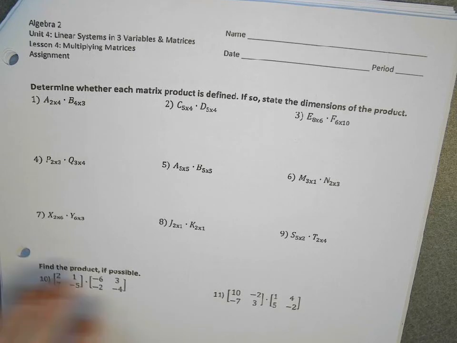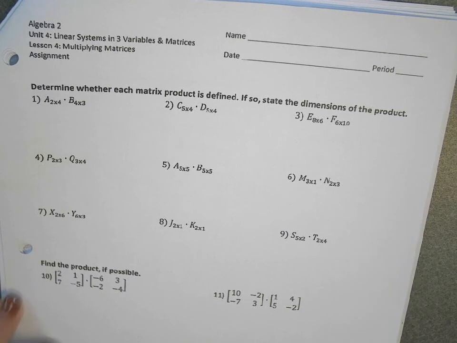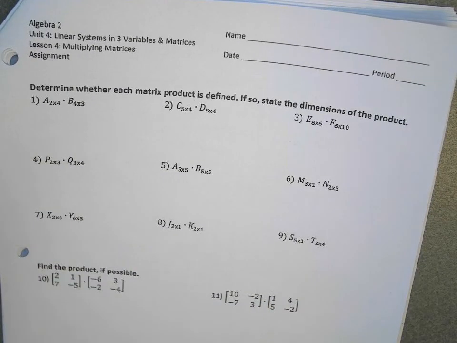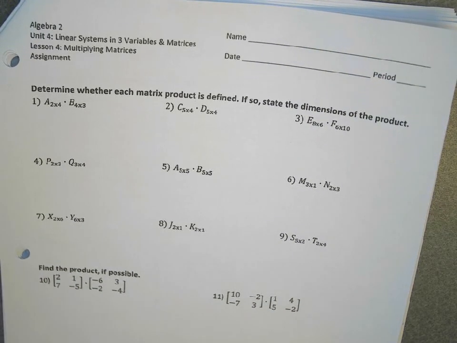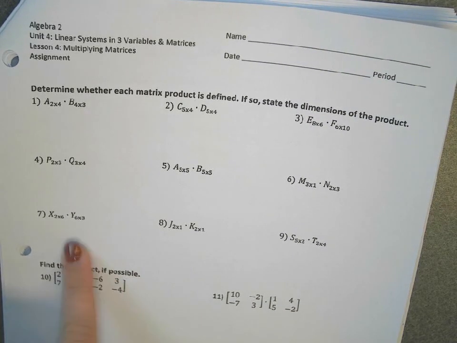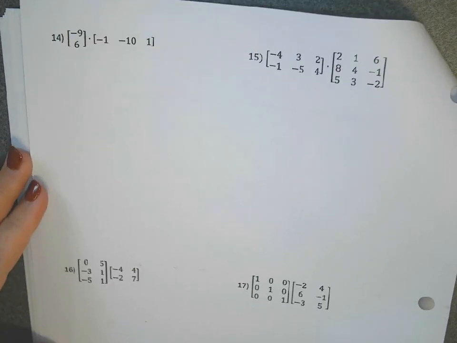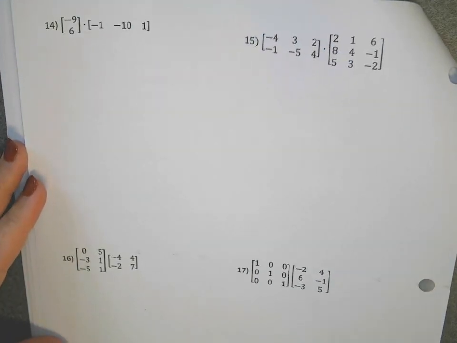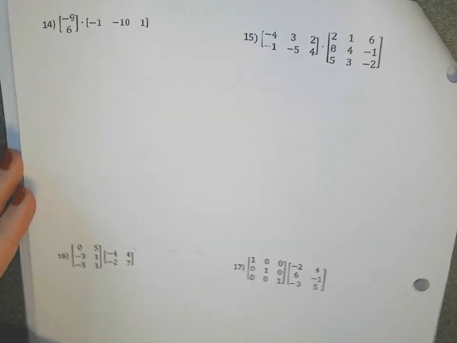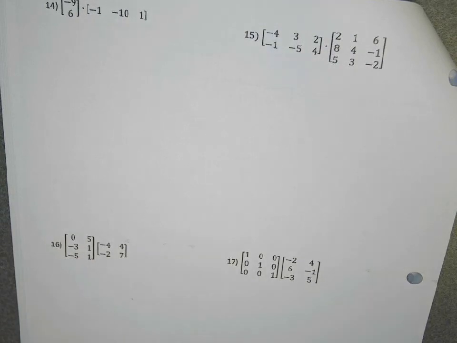For 10 through 13, make sure you have your dimensions written out so you know how to do your work box. The problem's already there. So you have a work box, and then you'll have your answer. Same with 14 through 17. Make sure you have a work box, and then you'll have your answer. Does that make sense? After you figure out the dimensions. If you have questions, let me know.